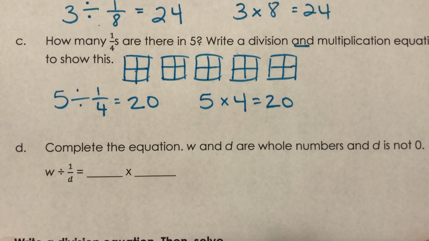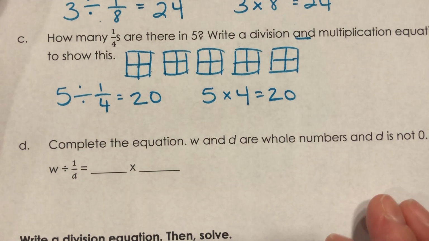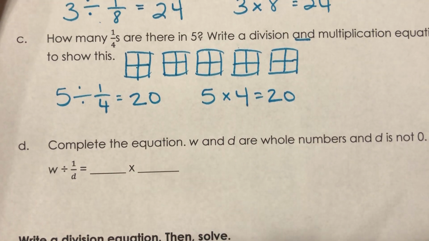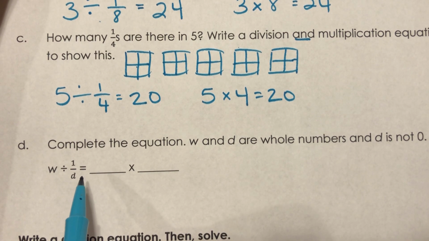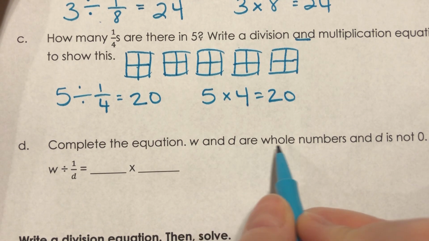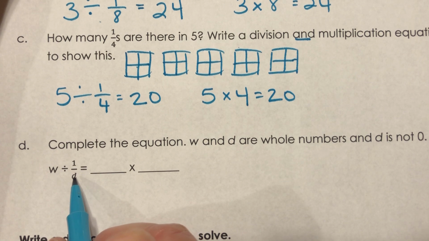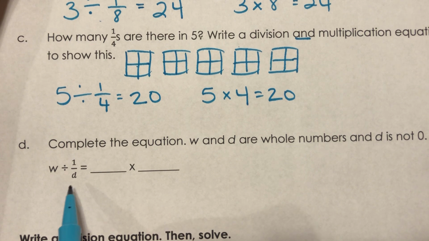So letter D is where it asks you to make a little generalization here. It wants you to take the patterns that you see up here and put them into an equation using variables. They're just numbers in disguise. So complete the equation. W and D are whole numbers, and D is not 0. This can't be 0 because thou shalt not divide by 0. It's the 11th commandment, in case you were wondering. You can't divide by 0.